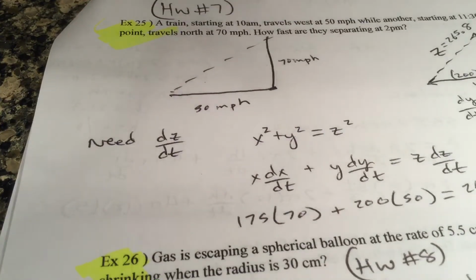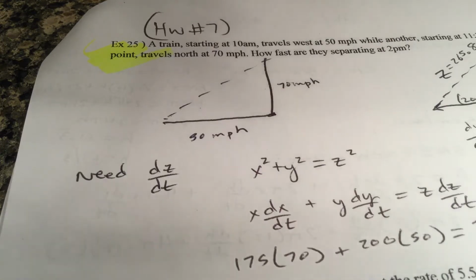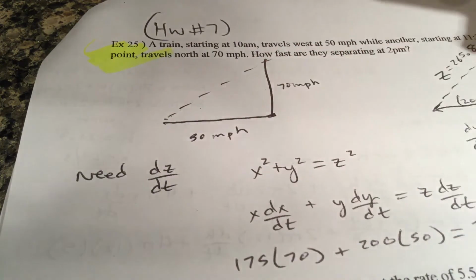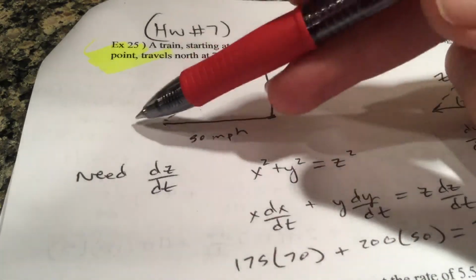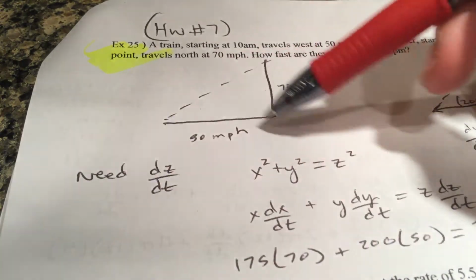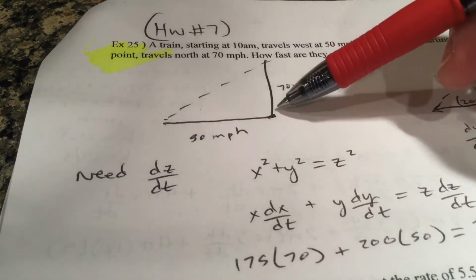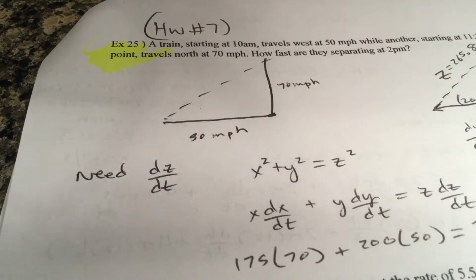Let's see, 25. Again, I plan on making another video there. We'll check to make sure we want those numbers. A train starting at 10 a.m. travels west at 50 miles per hour, while another starting at 11:30 from the same point, so it's right here, traveling west, sorry, right here traveling west, and another starting at 11:30 from the same point travels north at 70, okay, northwest. Now, how fast are they separating at 2 p.m.?